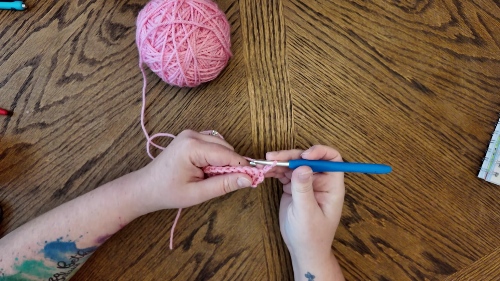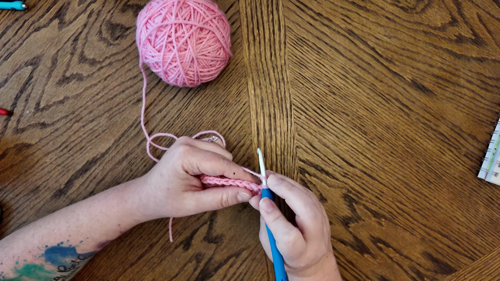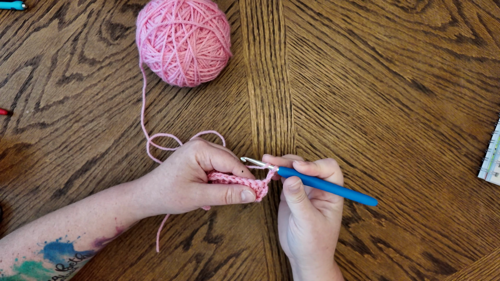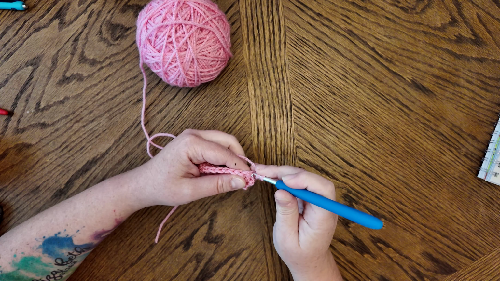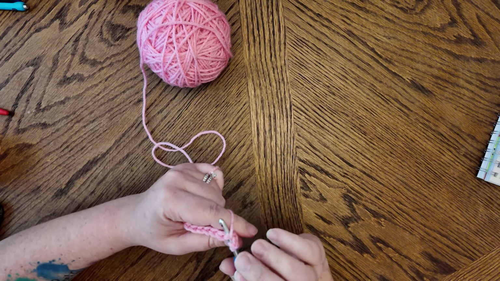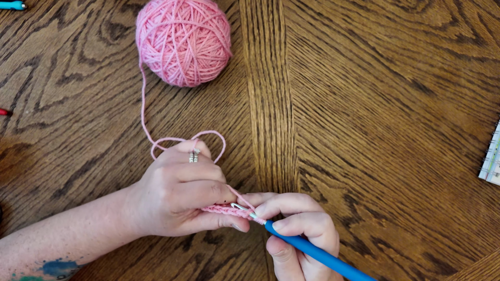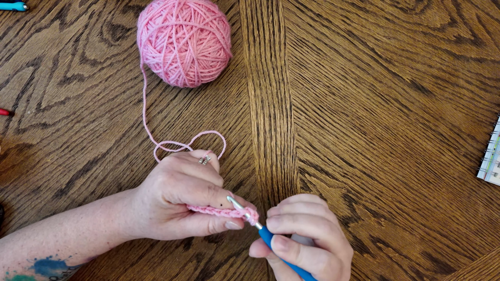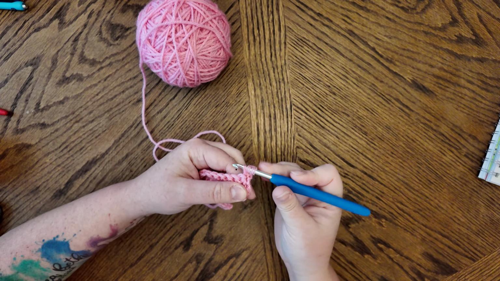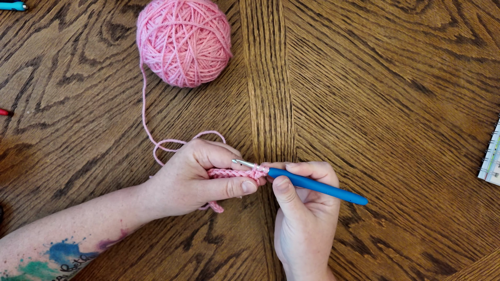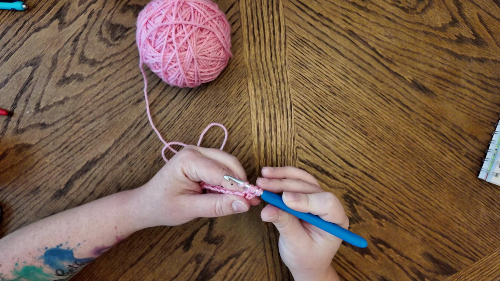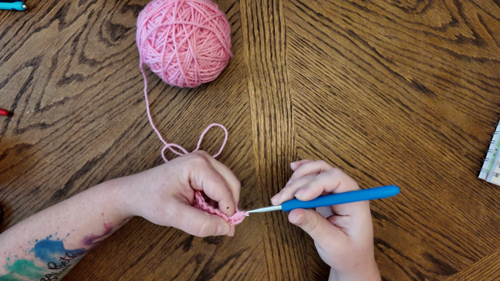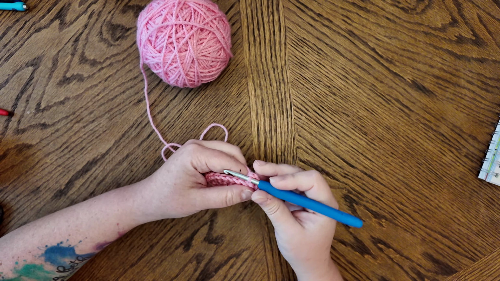So for half double crochet, you're going to start with putting the yarn over your hook. So now you have 2 loops on your hook. Insert your hook into that first stitch. Make sure you're under both loops. Yarn over the hook. Pull through. So now you have 3 loops on your hook. Yarn over one more time. Pull through all 3 loops.